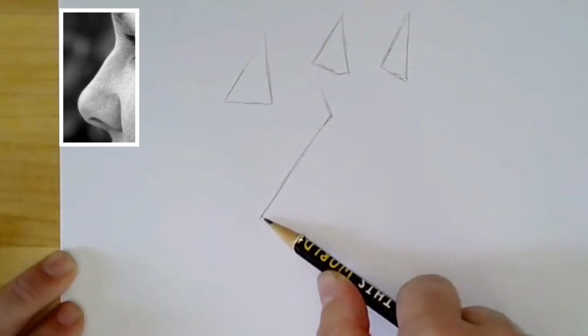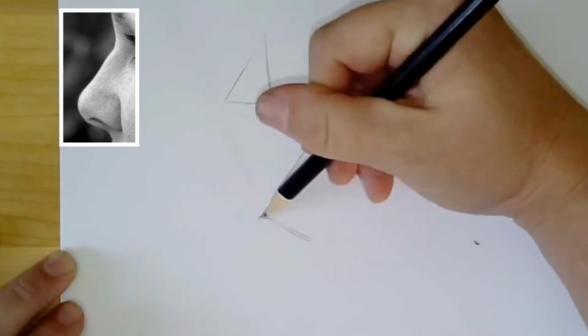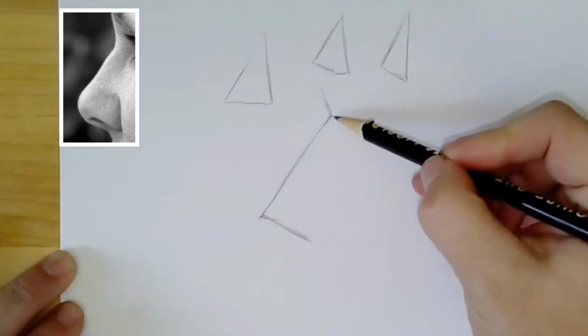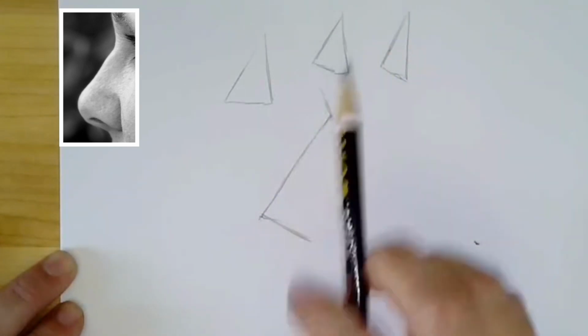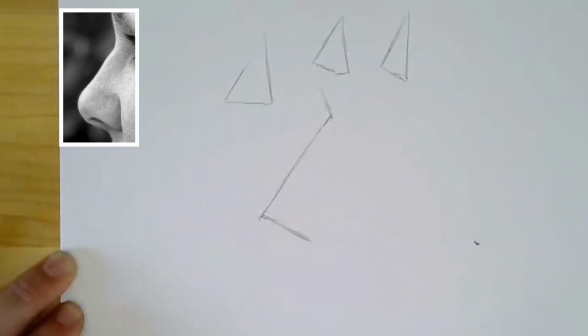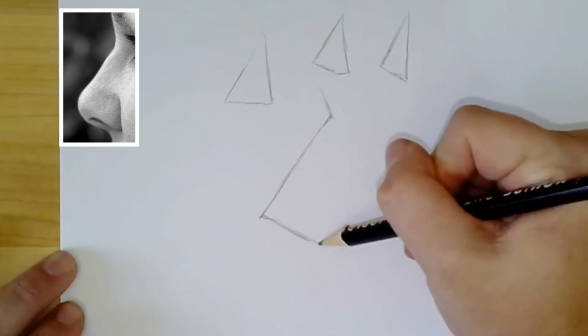So the angle of their nose tends to come about this way. And now I'm looking, and it doesn't quite touch. If I were to line up my pencil with the bridge of their nose, my person's face is close to this line, but not quite touching.